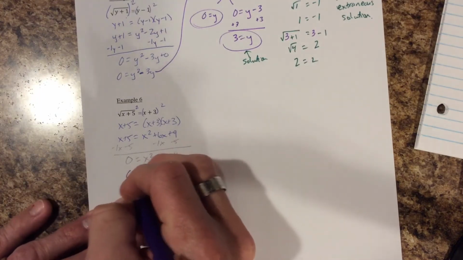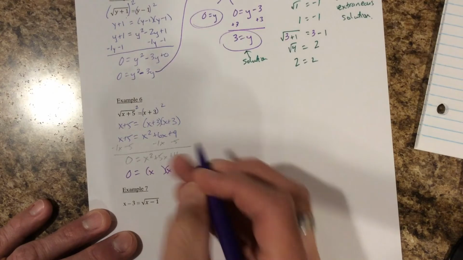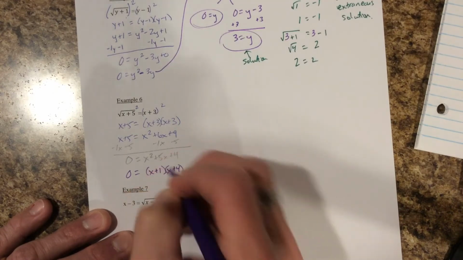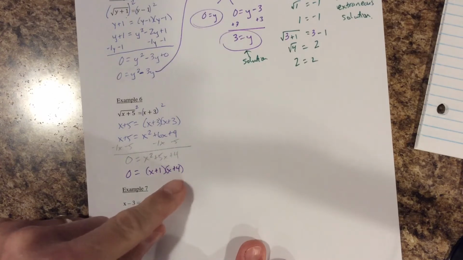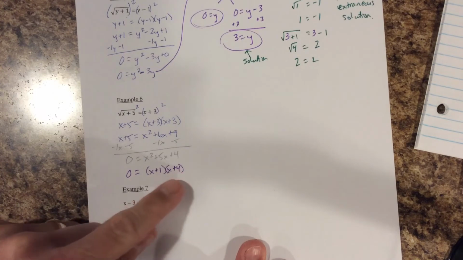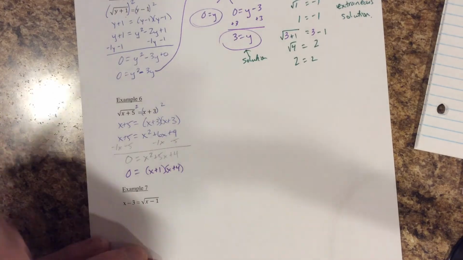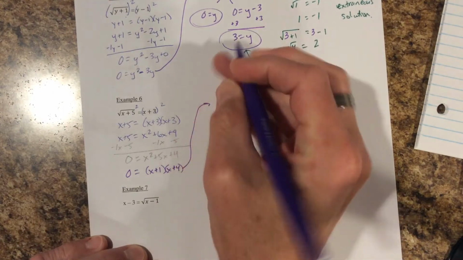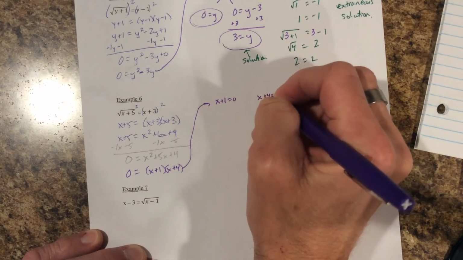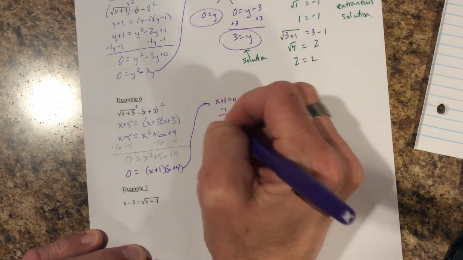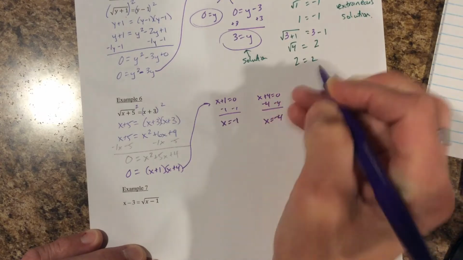So I'm going to go right here and I'm just going to factor this into two binomials. X times x gives me x squared, and it has to be a plus 4 and a plus 1. Because that's the only way I'm going to get 4x and 1x to give me 5x, and 4 times 1 to give me the 4. Now I'm going to solve it using zero product property. So I've got x plus 1 equals 0, and I've got x plus 4 equals 0. So I've got an x equals negative 1, and I've got an x equals negative 4.